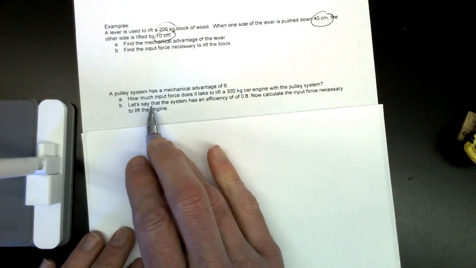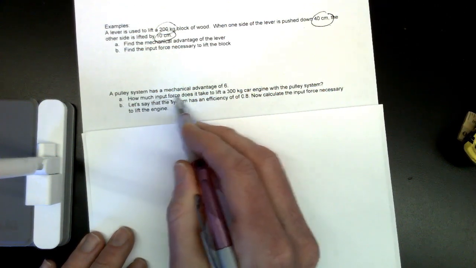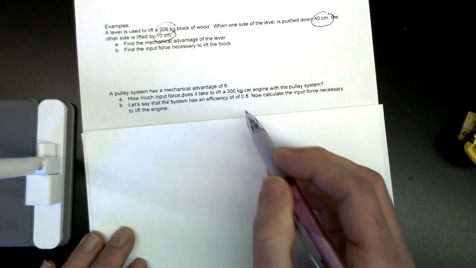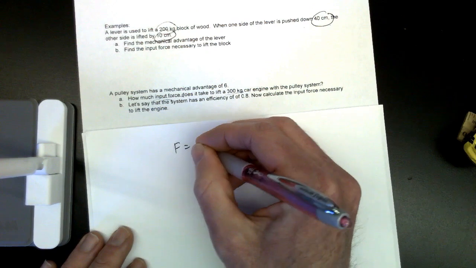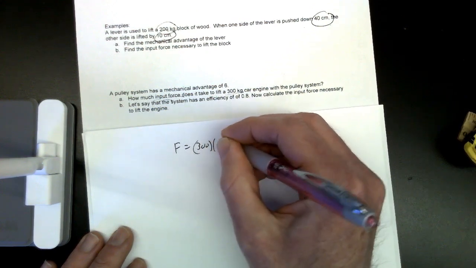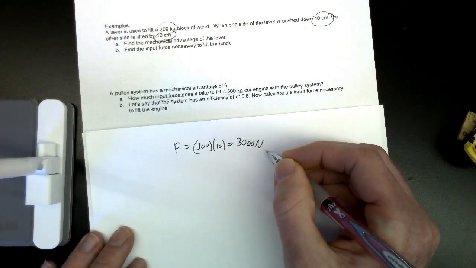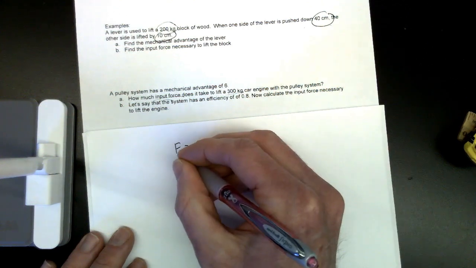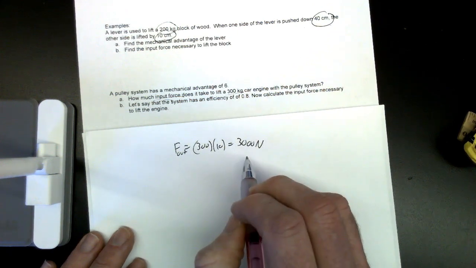Okay, a pulley system has a mechanical advantage of 6. How much input force does it require to lift a 300 kilogram car with the pulley system? So once again, I've got to change things into forces here. 300 kilograms times 10 for my gravity, that's 3,000 newtons. That is how much output force I need because I'm trying to lift up this car engine. That's how much it's going to require.